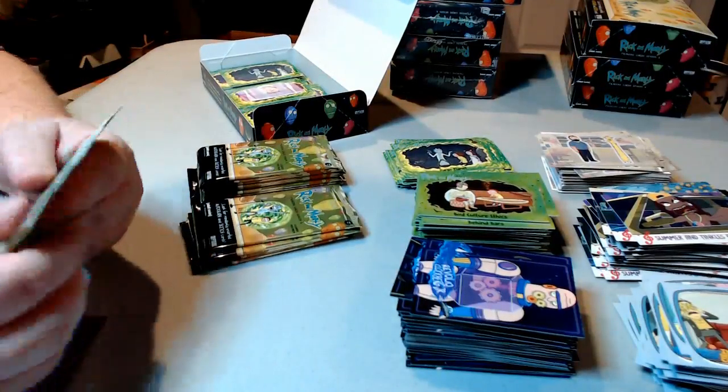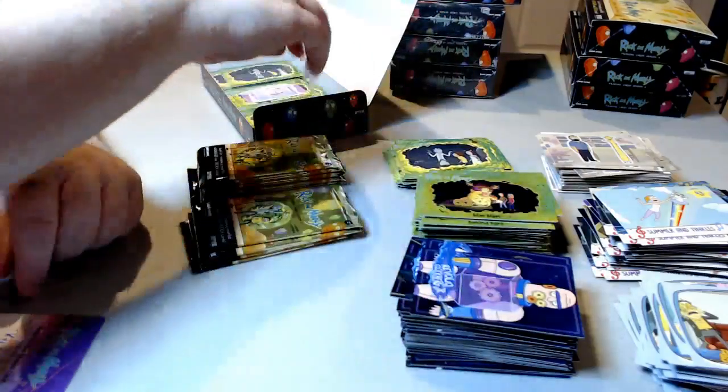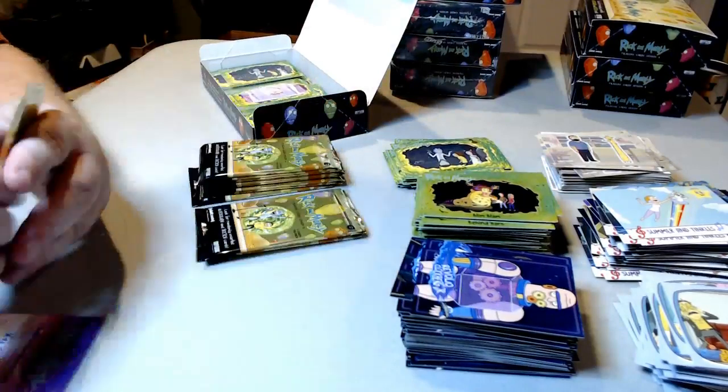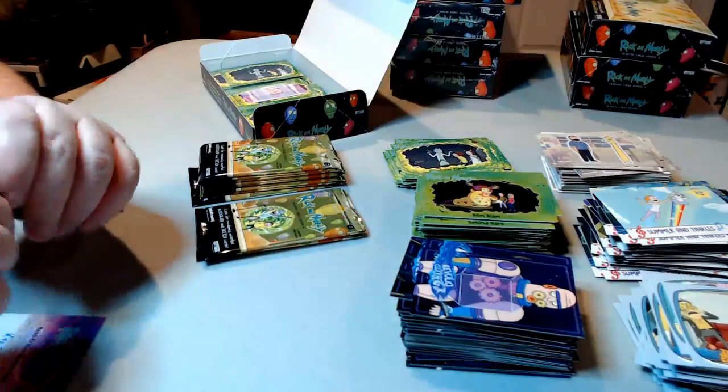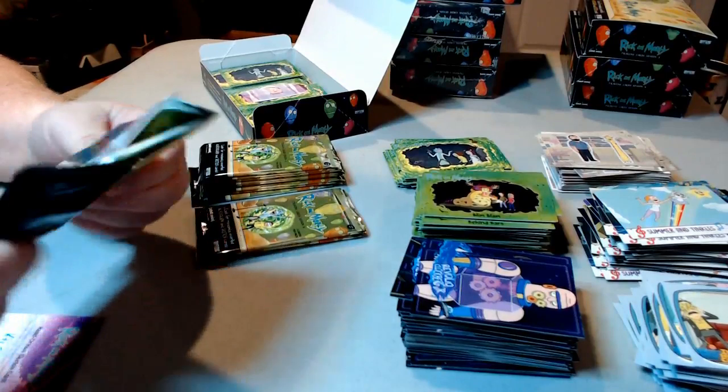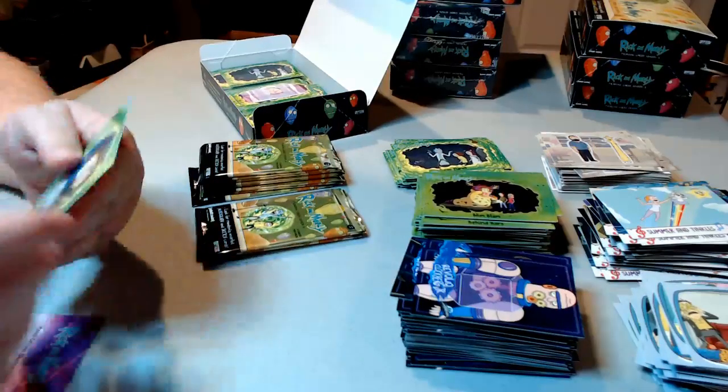But actually, I like collecting the older stuff better because it's not super expensive, and I guess because you don't have to worry about sketches and autographs, it keeps the cost down to a degree.